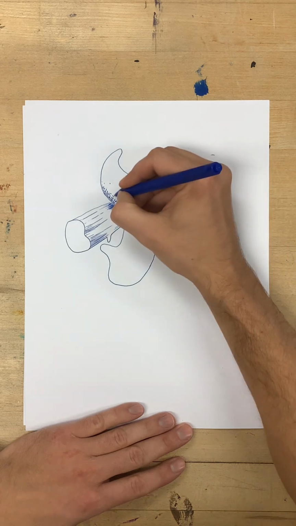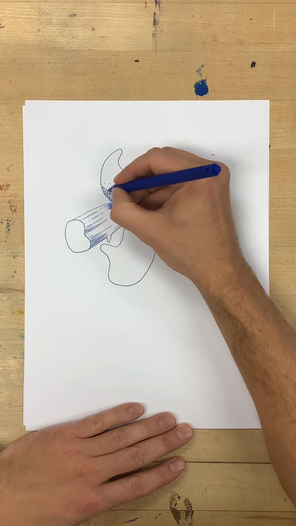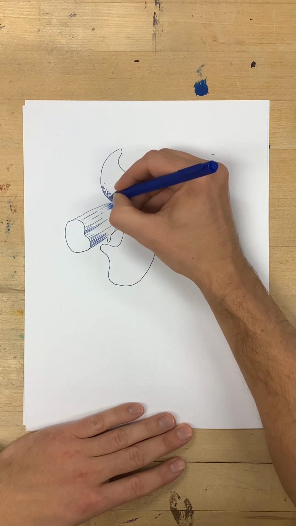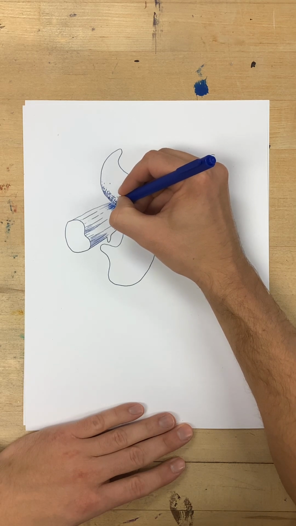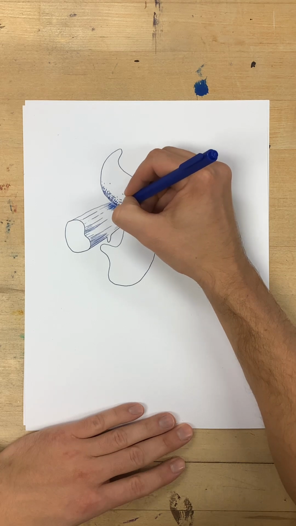And every now and again, step back, take a look at it. Maybe I need to pack a few more in here. Sometimes I'm just doing straight up dashes to make it really dark on one spot, like at the bottom here.